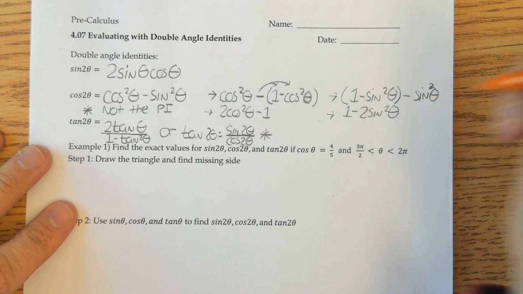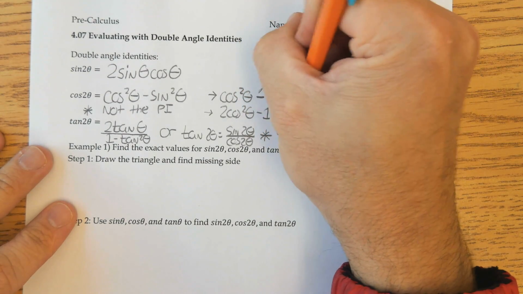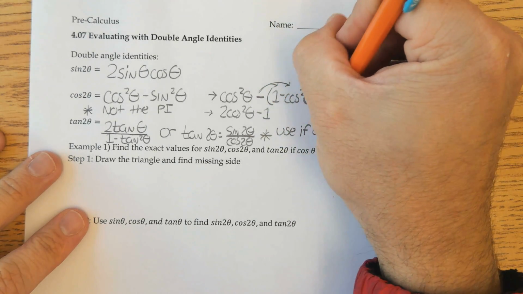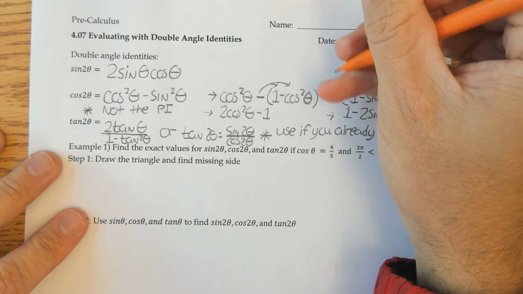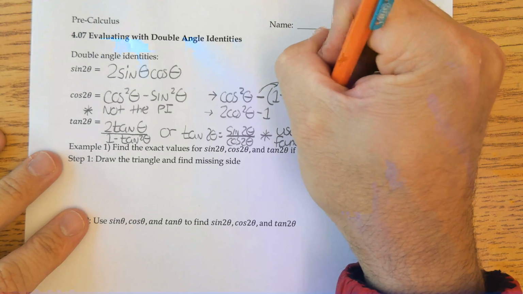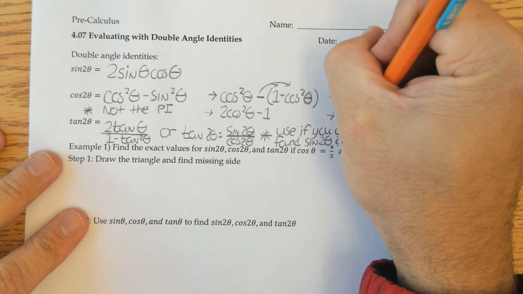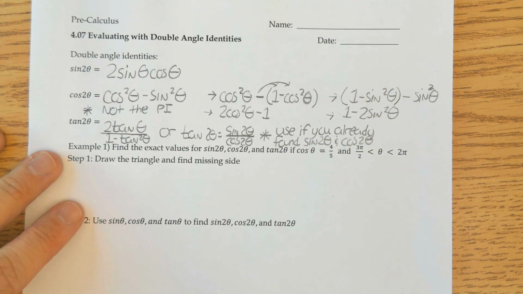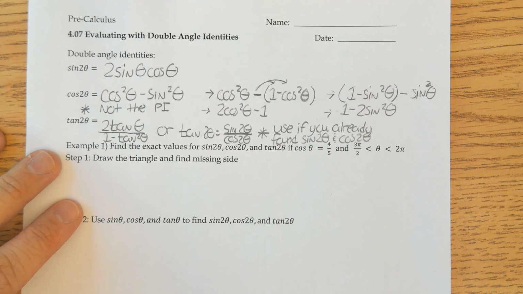There is a disclaimer with this second formula as well: we're only going to use it if we already found sine 2 theta and cosine 2 theta. You'll see how that differs through these examples here.